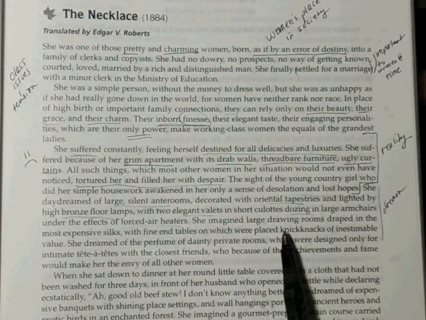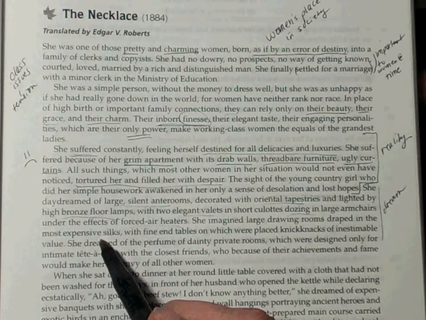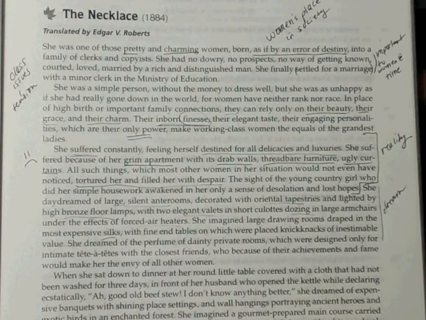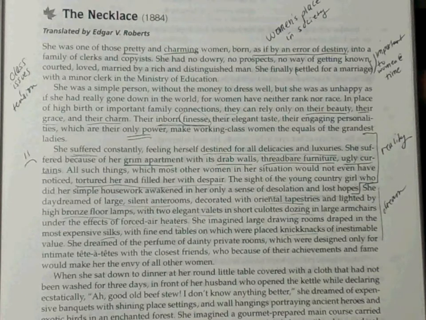She imagined large drawing rooms draped in most expensive silks, lined end tables with knickknacks of inestimable value, so she wants to be surrounded by beautiful, expensive things. Perfume of dainty private rooms, designed with tete-a-tetes, so conversations with closest of friends. So she wants to be a part of a higher class of society. She wants better things in her life, and she doesn't have it.